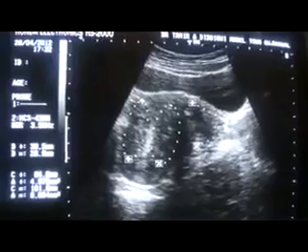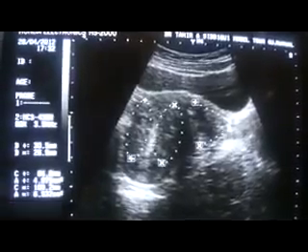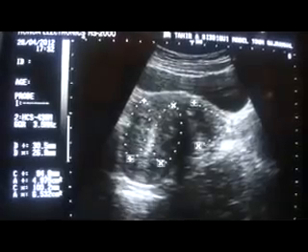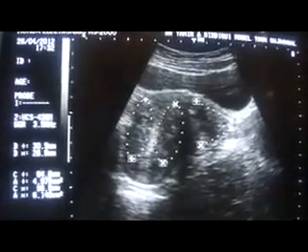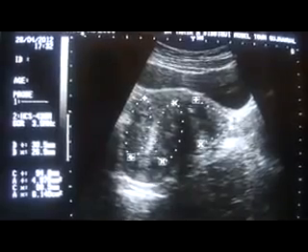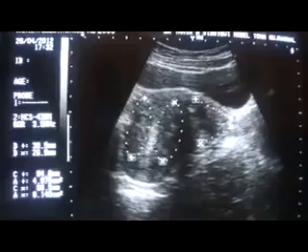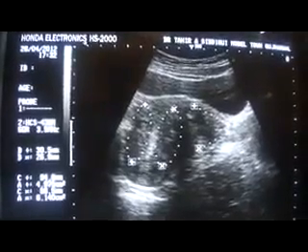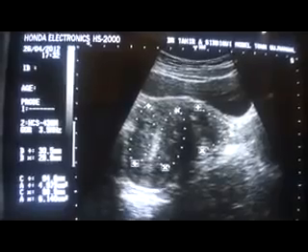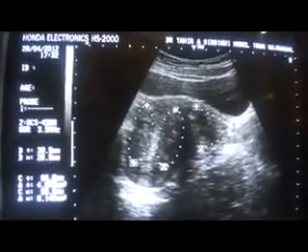We can only see this is the follicle. Here is the second ovary with follicular activity. This is the second ovary with follicular activity. So we have studied a retroverted uterus.